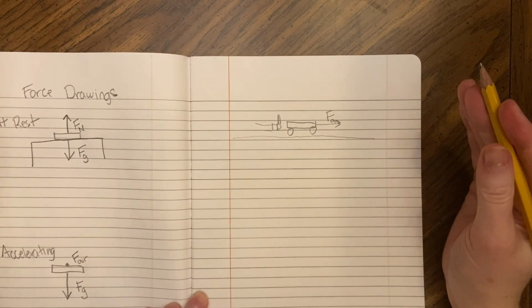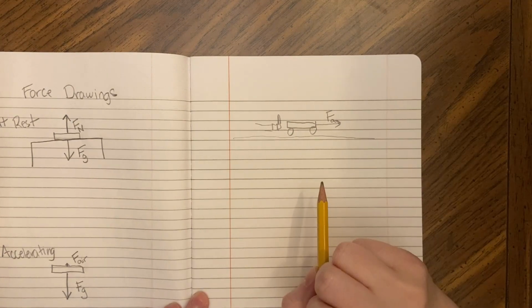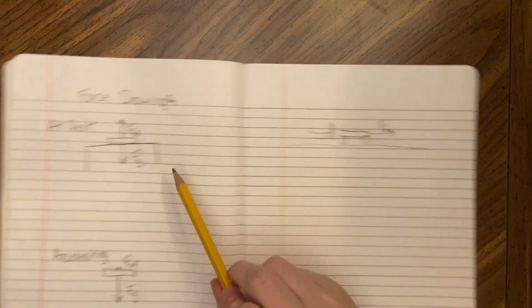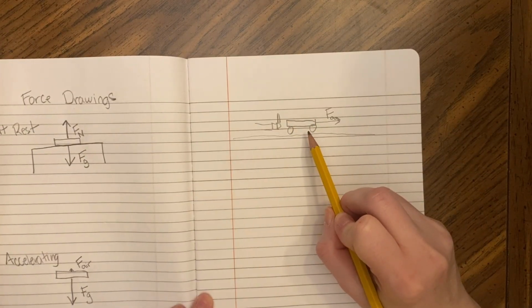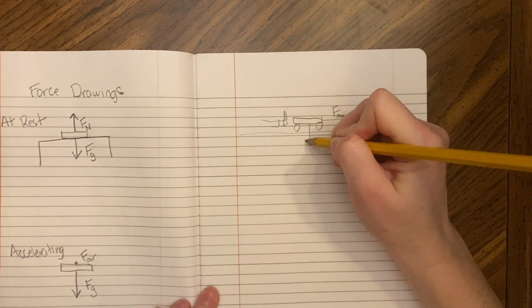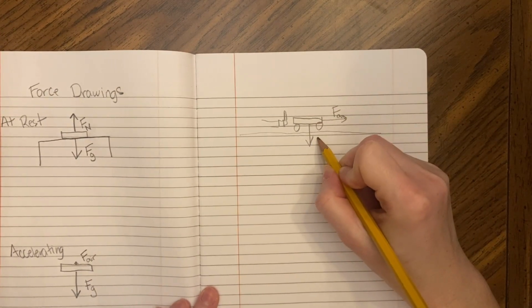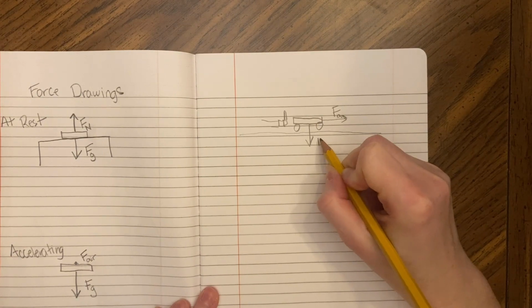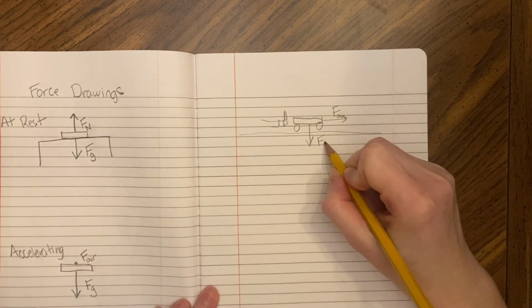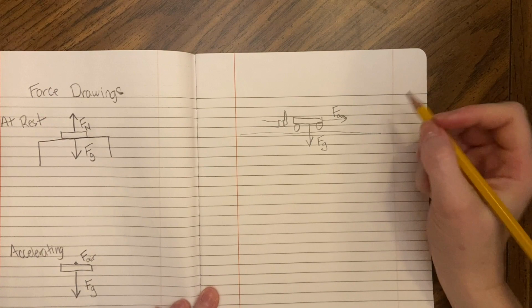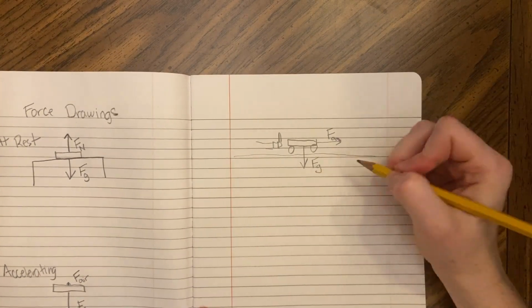Okay, are there any other forces acting on this scooter? Just like the book, is gravity acting on this scooter? Sure is. So we have the force of gravity. And how do we label that? See if you can do it before I do. F for force, little g for force of gravity. Your next number is 5. Were you able to do it before I did?